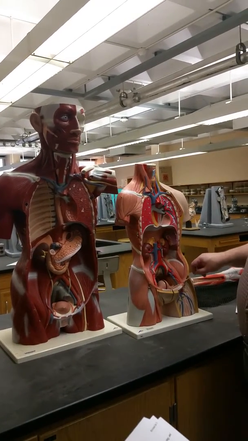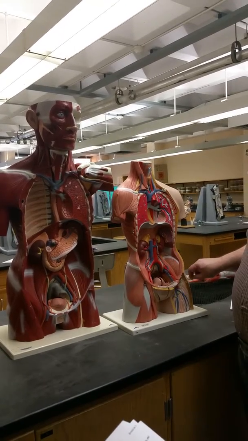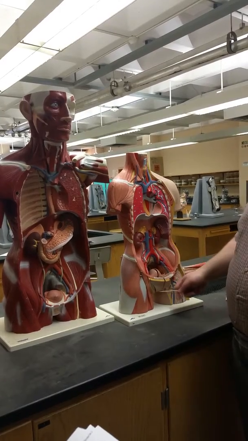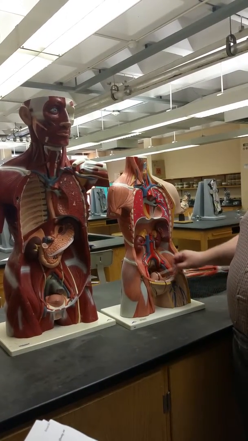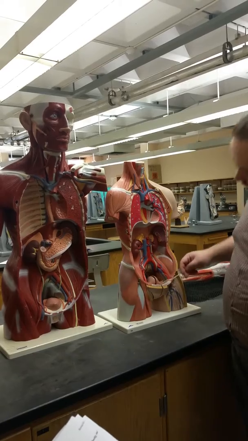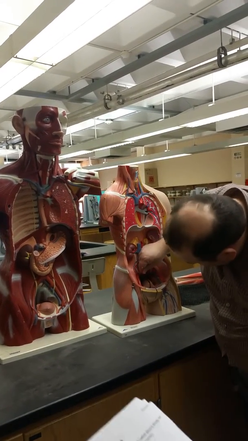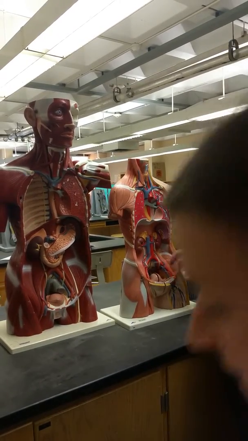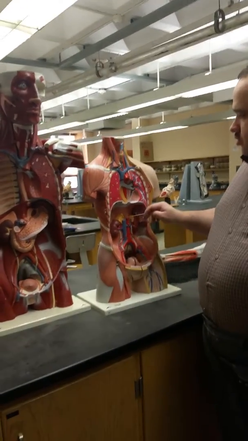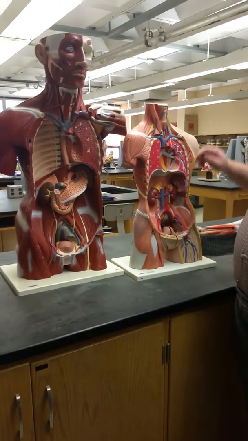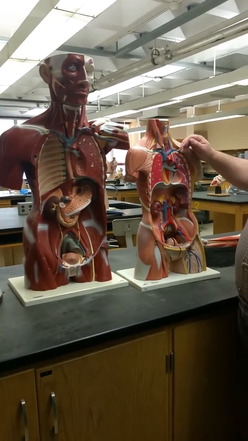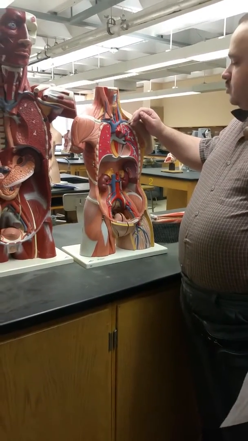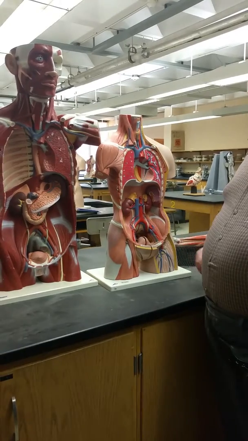So external iliac artery, once it passes through the abdominal wall, becomes the femoral artery. And conversely, the femoral vein, once it passes through the abdominal wall, becomes the external iliac vein. It joins with the internal iliac vein into the common iliac vein, and then the two common iliac veins join into the inferior vena cava. And of course, this is the superior vena cava, into which drain the two brachiocephalic veins. Superior vena cava, inferior vena cava.